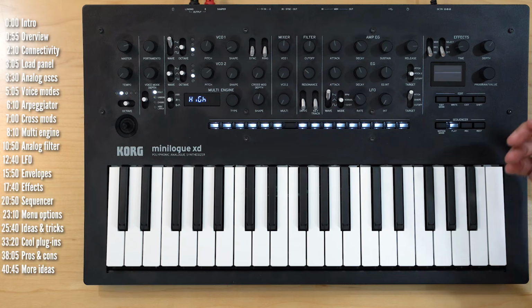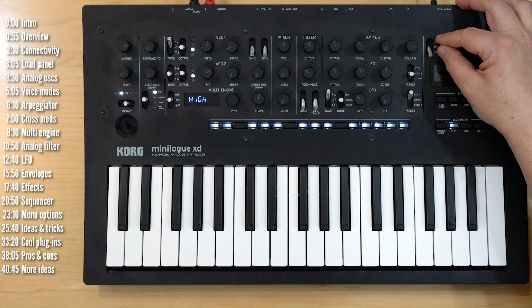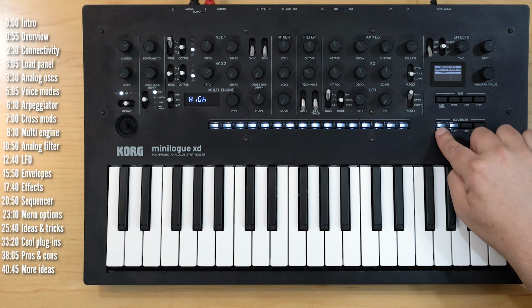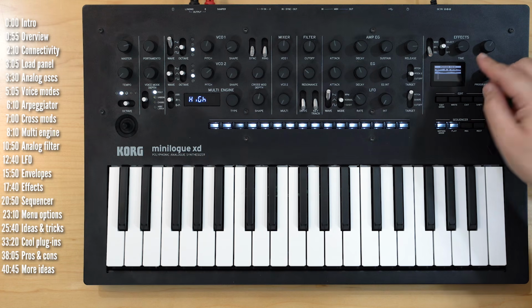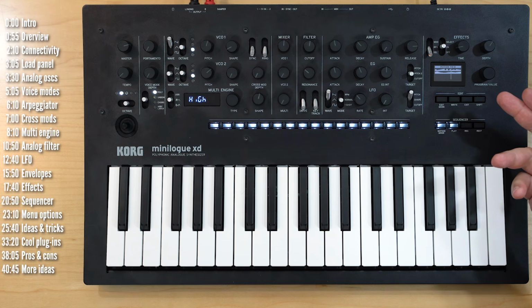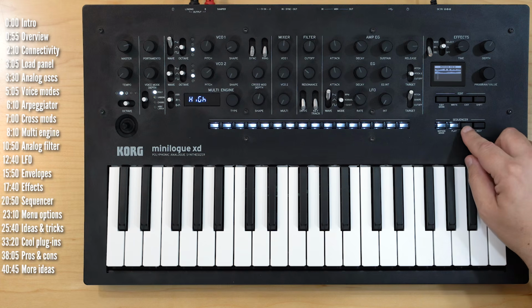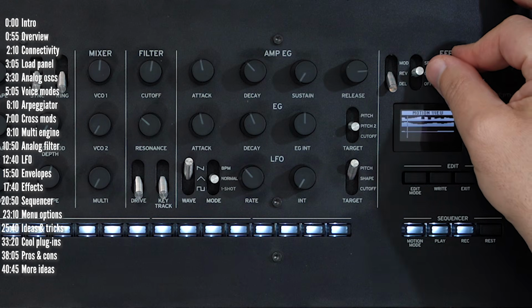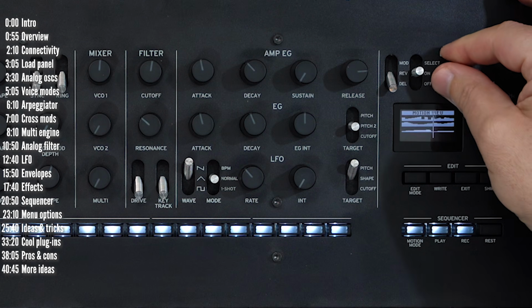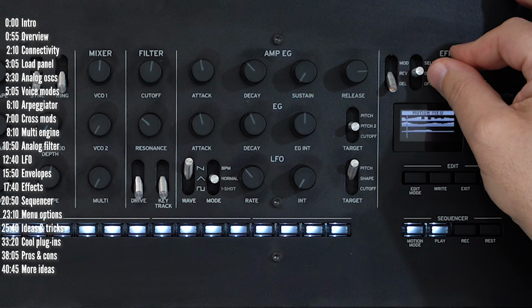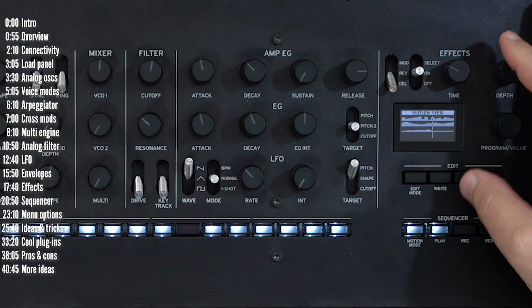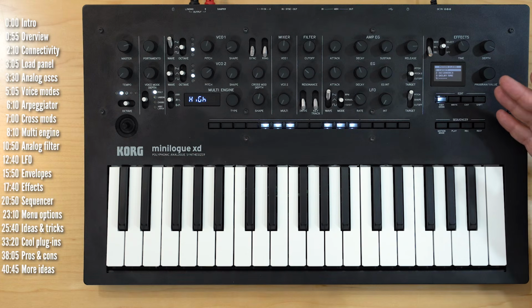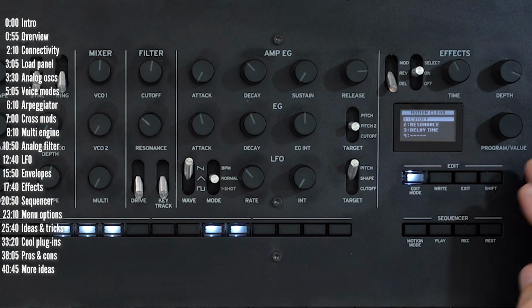Now the sequencer doesn't have ratchets, but you can sort of experiment with that with, say, the delay function. And you can also modulate delay time in one of the motion sequencing lanes. So if I hit record, just mess around with this.